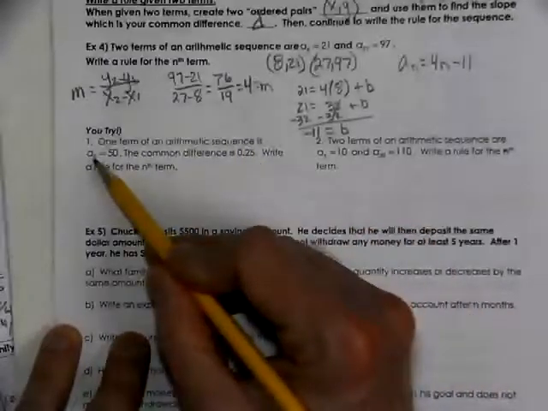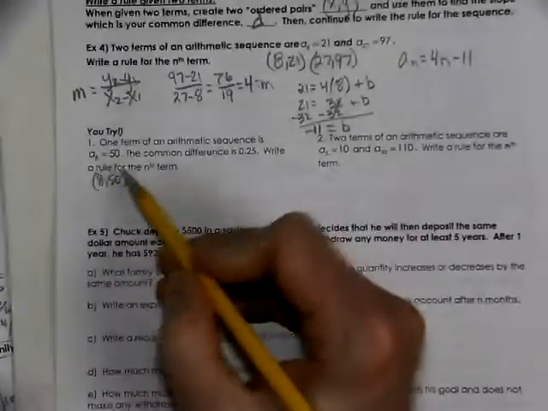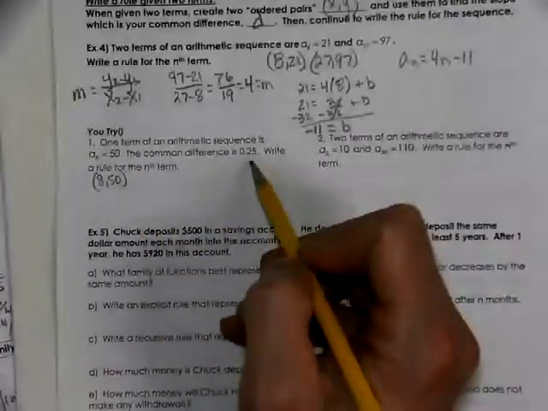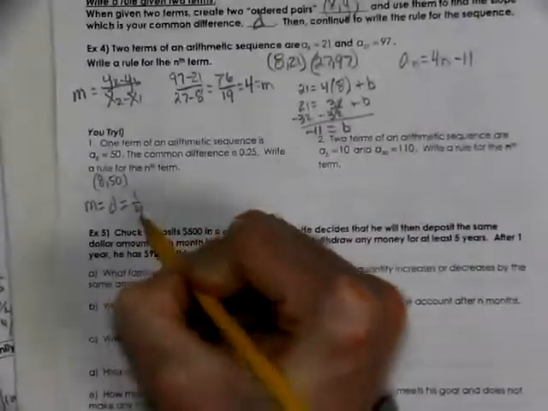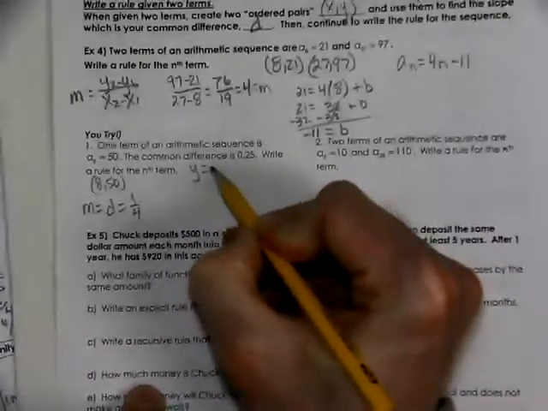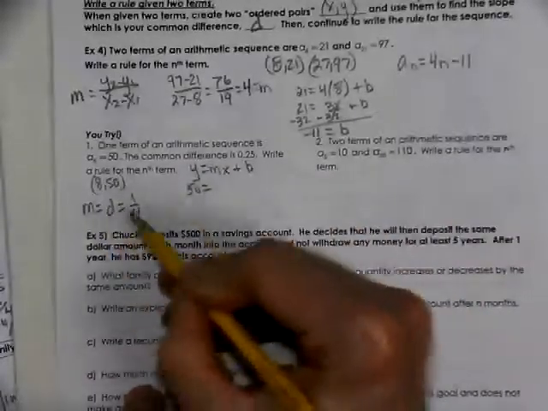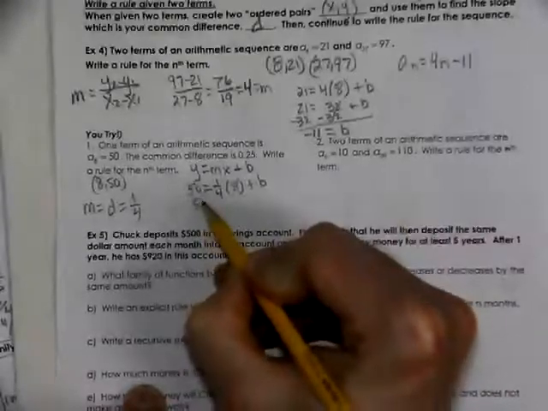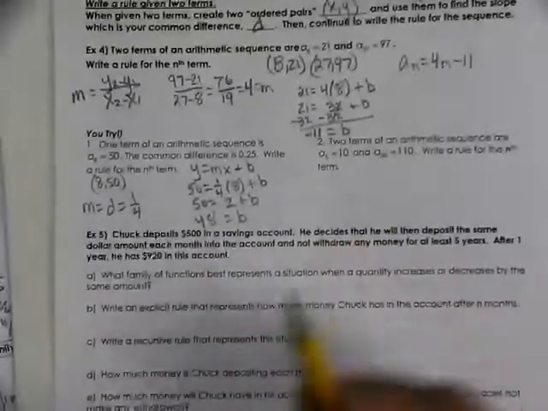So one of the terms in our sequence is 8 comma 50. The eighth term, the eighth position, has a term of 50. The common difference is 0.25, so that would be our slope or our common difference. I prefer a fraction over a decimal. So if we think about using y equals mx plus b, we know our x and the y is 50, our slope is a fourth, our x is an 8, so that's going to become 2, and you subtract the 2 to get 48.